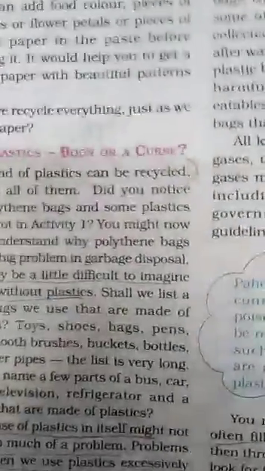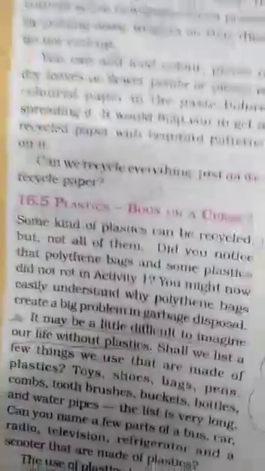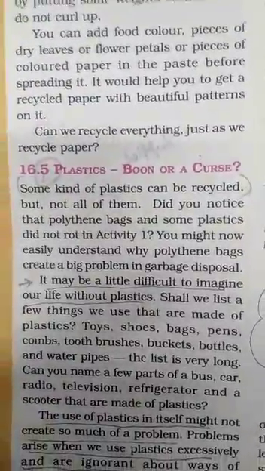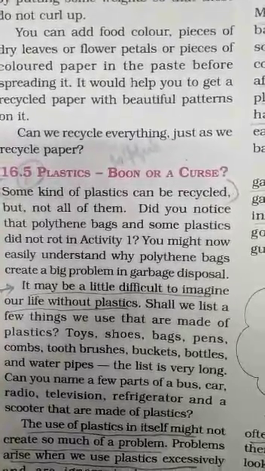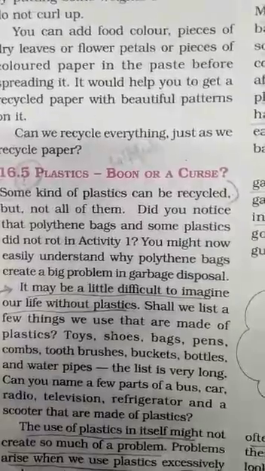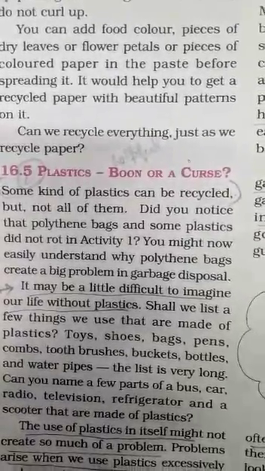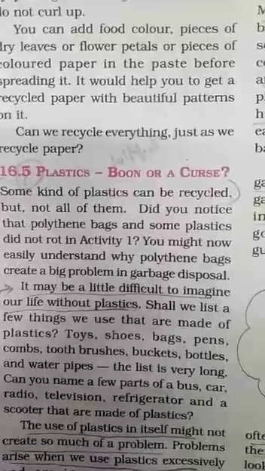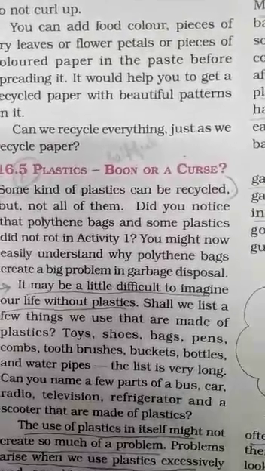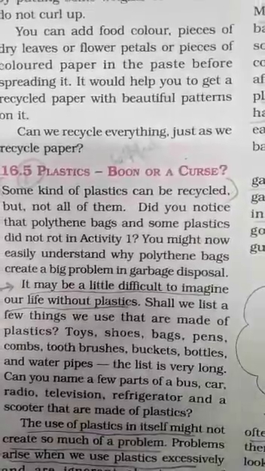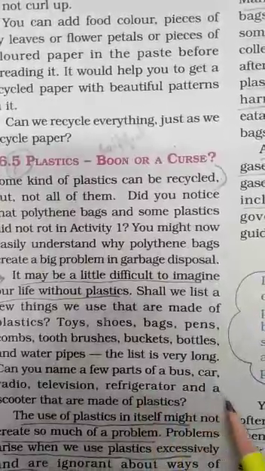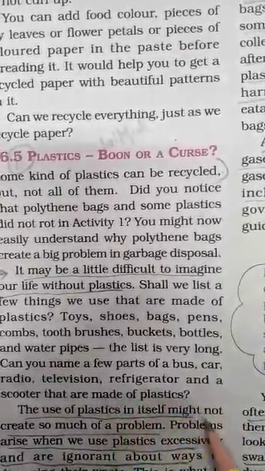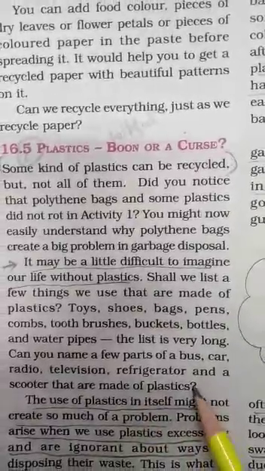So our next topic is plastics. You know about plastic because so many items which we use in our daily life are made up of plastics, and it is very difficult to imagine our life without plastic. We use many things like toys, shoes, bags, pens, comb, toothbrushes, buckets, bottles, water pipes and many more items which are made up of plastic. Even some parts of bus, car, radio, television, refrigerator are also made up of plastics.